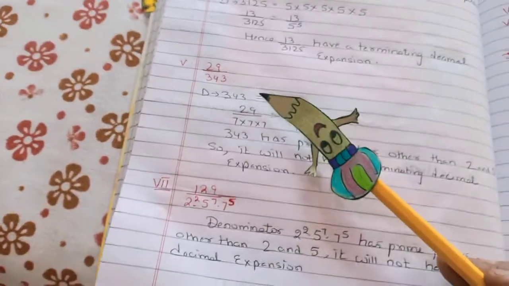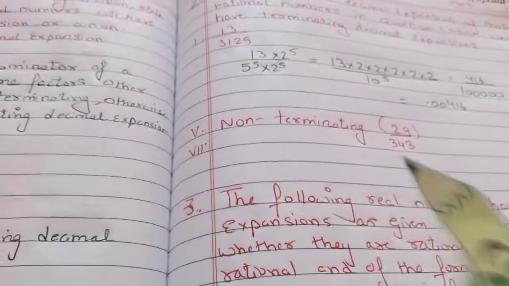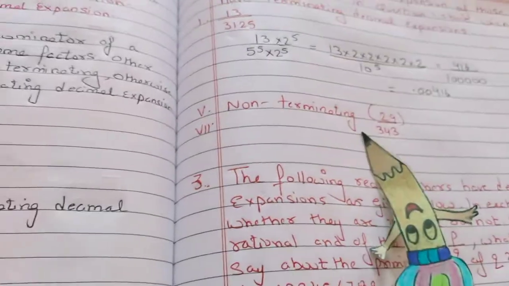After changing into decimal form, I am getting the answer 0.00416. Part numbers 5 and 7 are both non-terminating, so there is no need to solve them; we only have to write non-terminating.